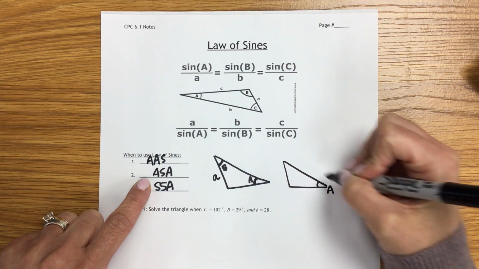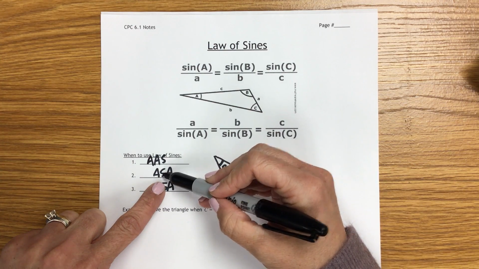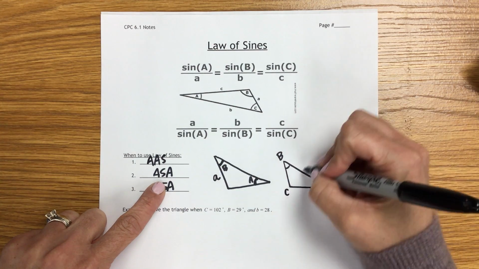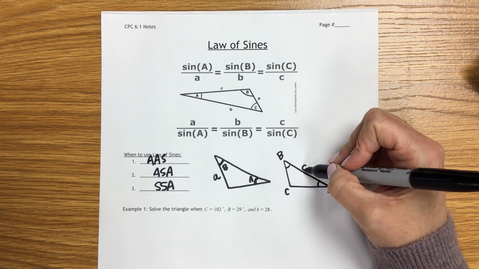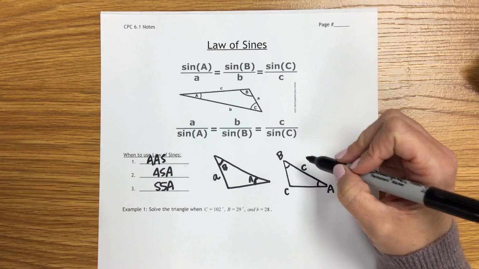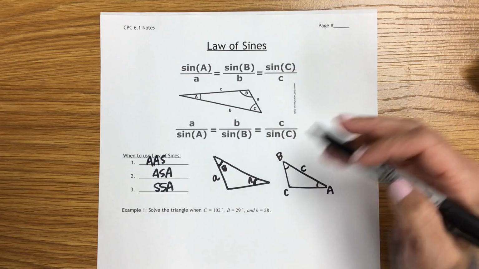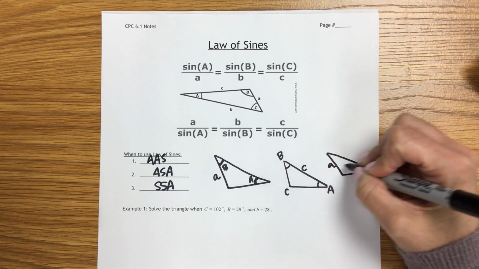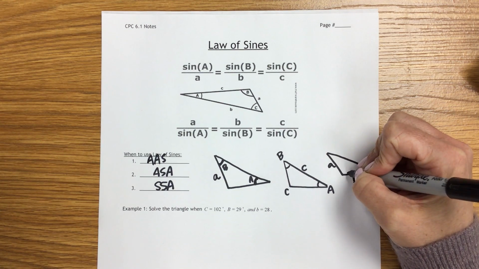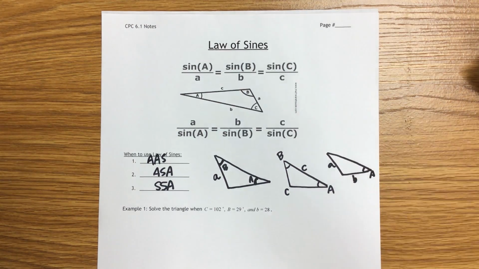The next one, ASA, means you know angle A, angle B, and the included side. So this would be side C. If you know angle A, you know angle B, and you have the included side, angle, side, angle, then you could use law of sines. And then the last one would be two sides and a non-included angle. So let's say you know side A, you know side B, and the angle that you know is not this one, but it would maybe be angle A. That would be one where you could use law of sines as well.